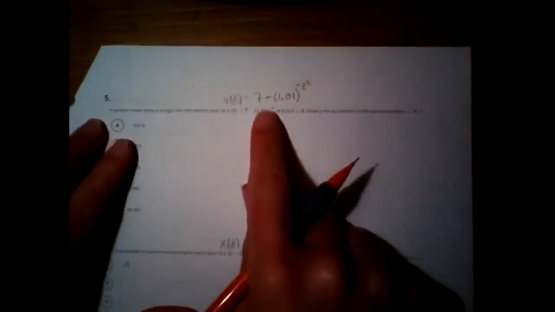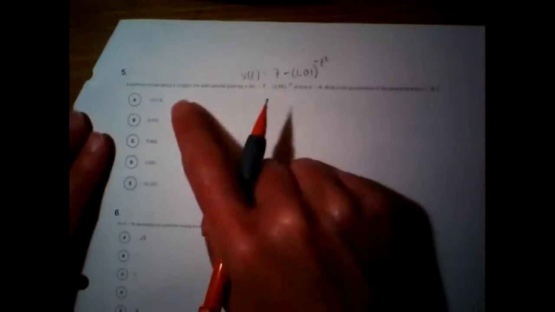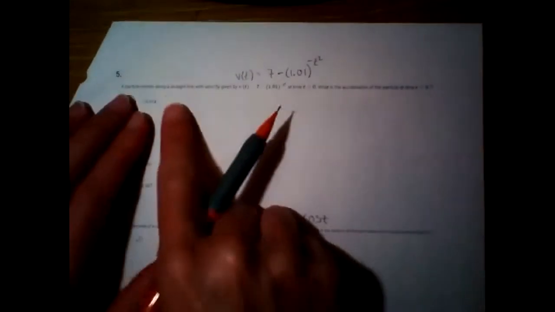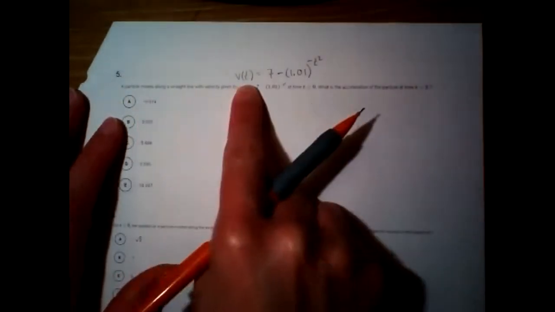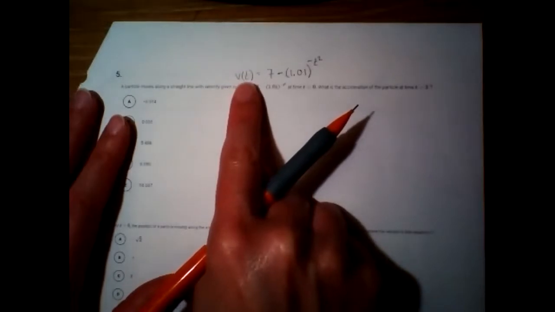All right, here, this function looks like tons of fun. We're going to use our calculator, though. I see all the decimals there. That's how I know I'm going to be allowed a calculator for this. I'm going to need a calculator, so find yours if you've got it close by. This is velocity that we were given. So this is your velocity function.